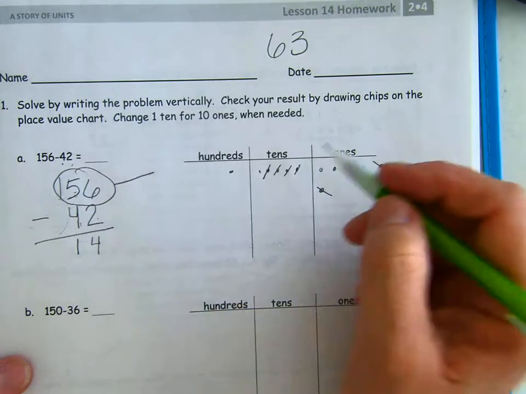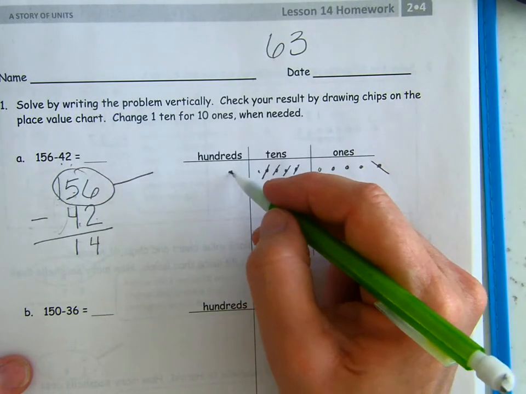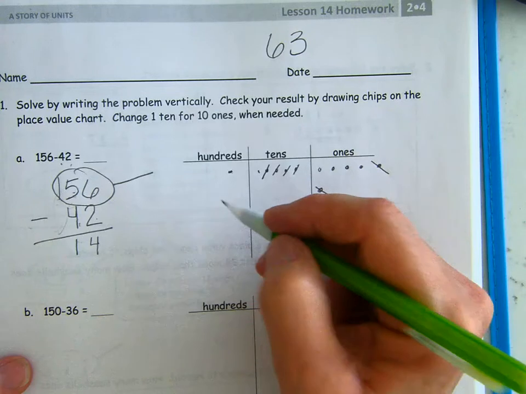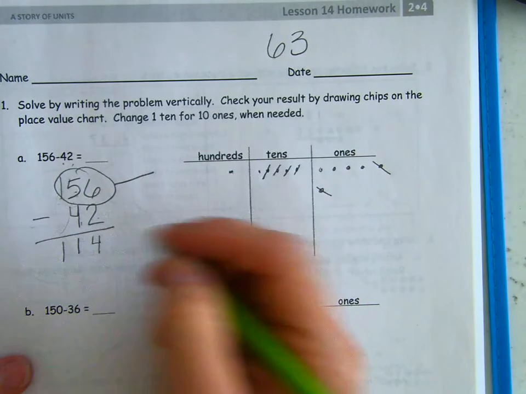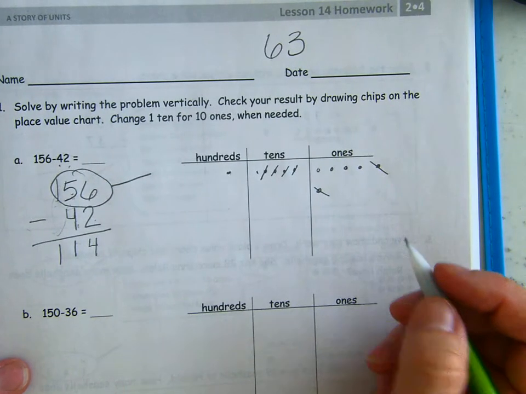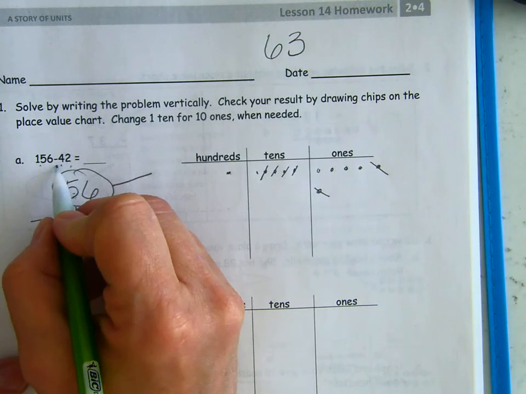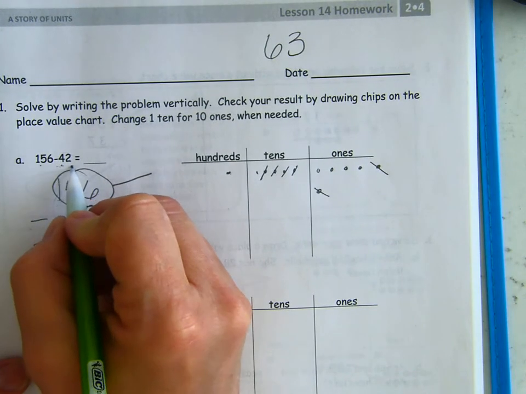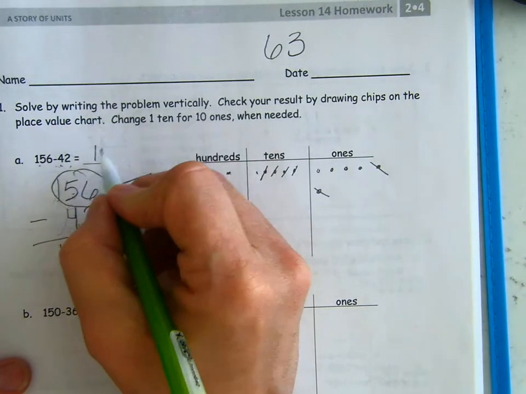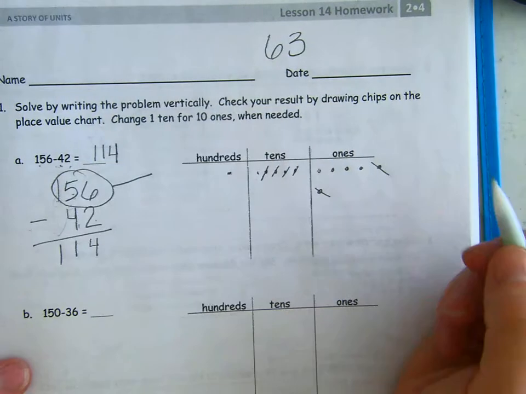I'm not subtracting any hundreds. So it's 1 minus 0, and that is 1. So 156 minus 42 is 114.